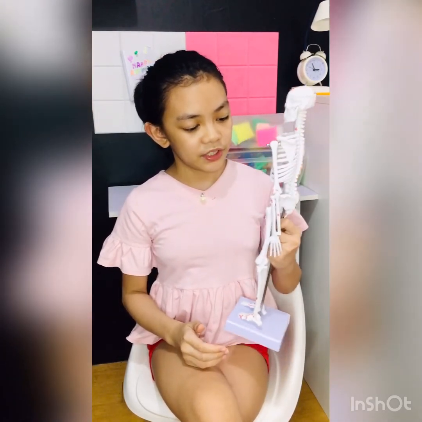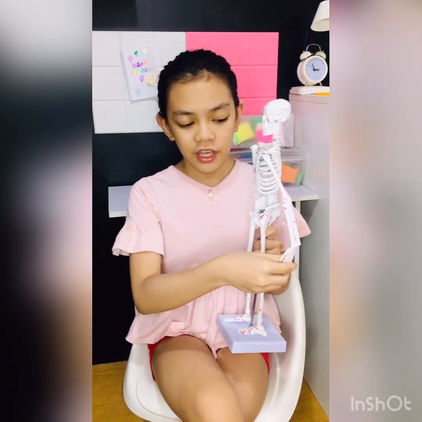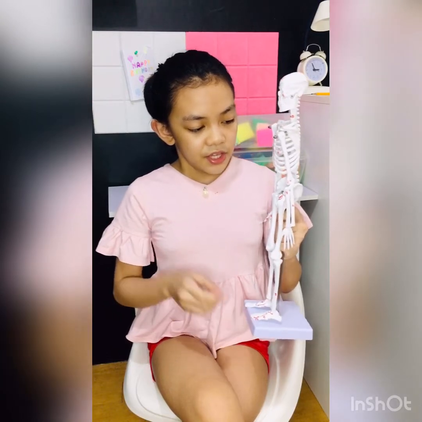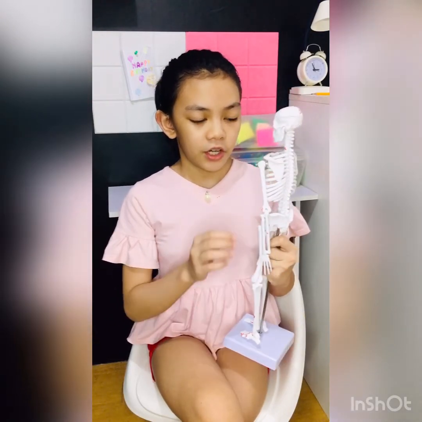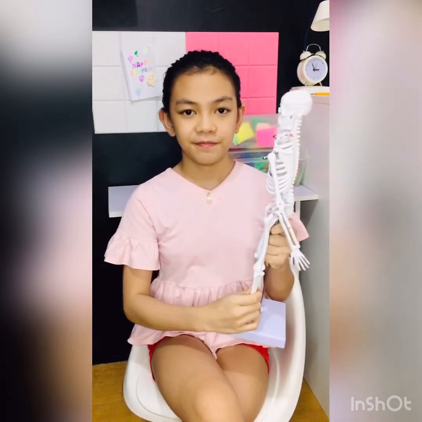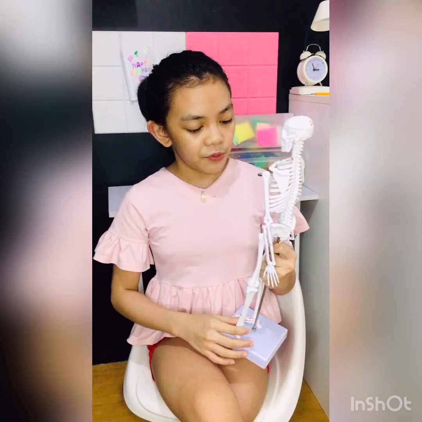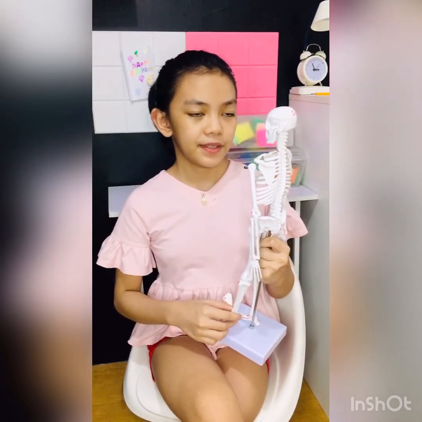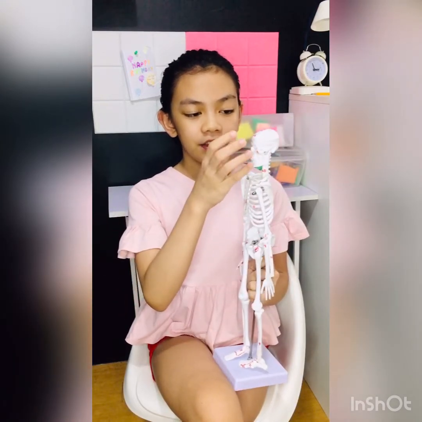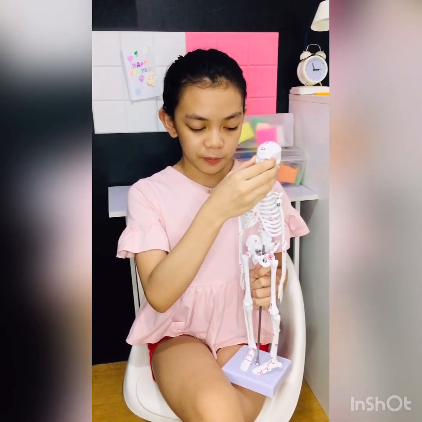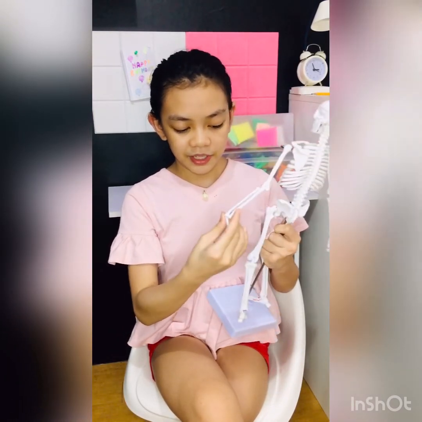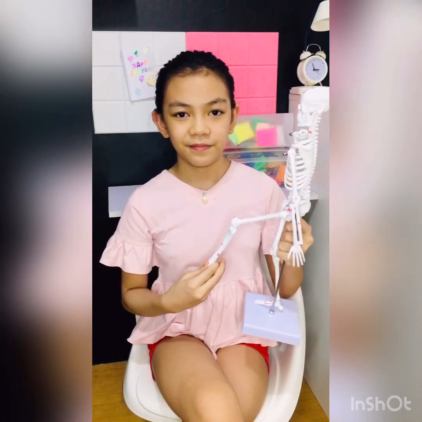The short bones are located on the fingers and on the toes. And the long bones are located on the appendages here and here. So for the irregular bones, they're on the facial bones, the vertebral column, the wrist, and the ankle.